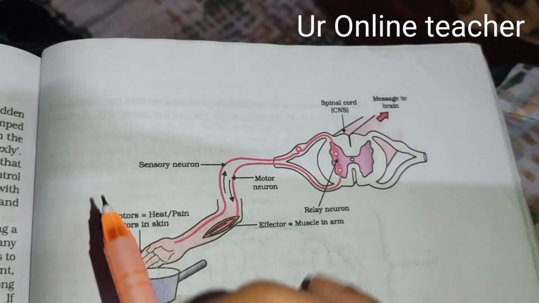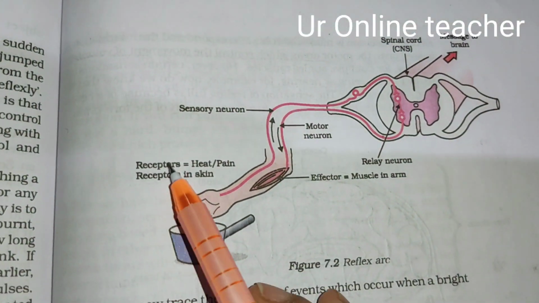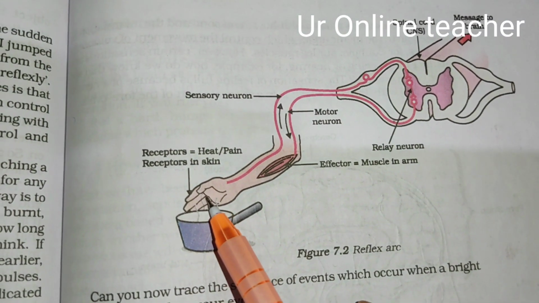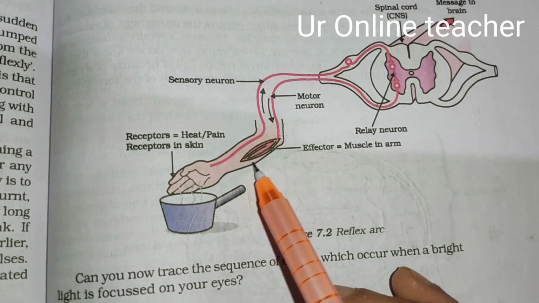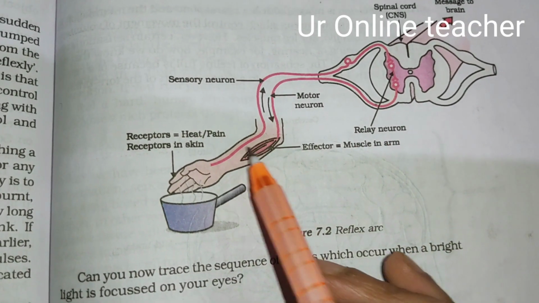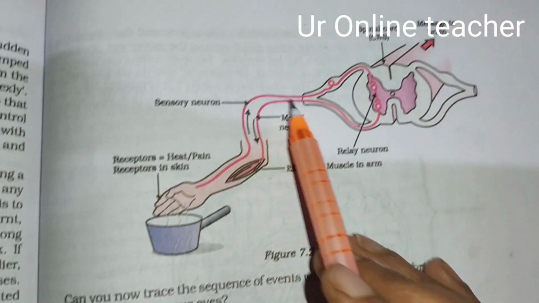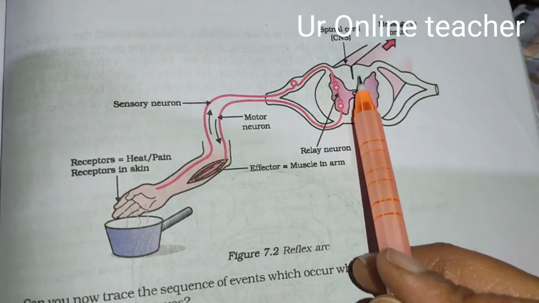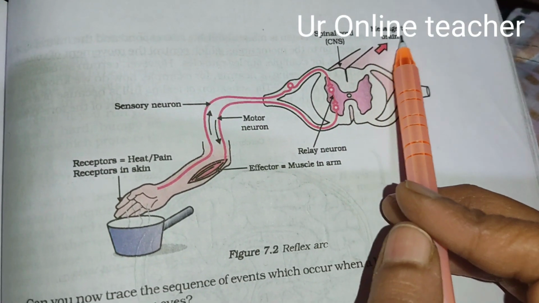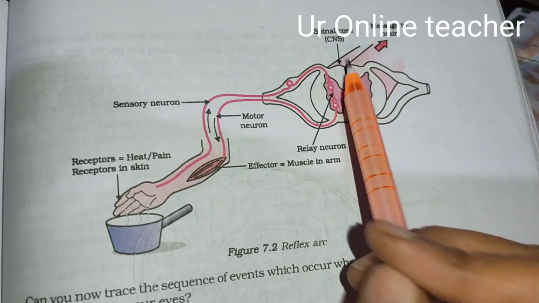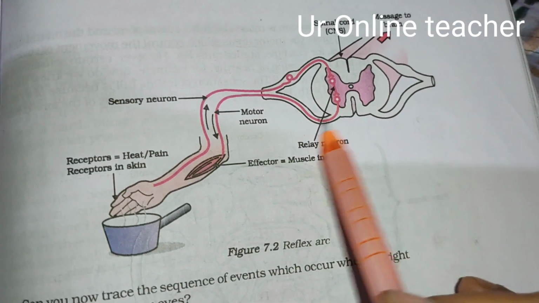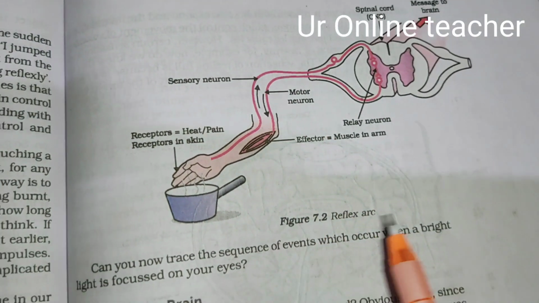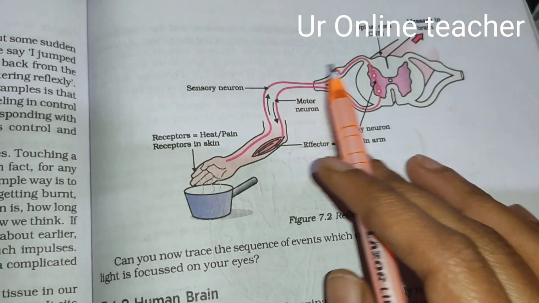Let's see this diagram. You will understand very easily. Receptors for heat or pain: the receptor here is the skin. The effector is the muscle in the arm. There is a motor neuron, a sensory neuron, and a relay neuron in the spinal cord here. It also carries information to the brain, but before the brain, in the spinal cord only, the reflex action takes place and very fast it tells the hand to be removed. The reflex arc is carried on like this.